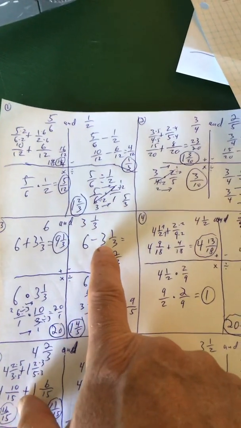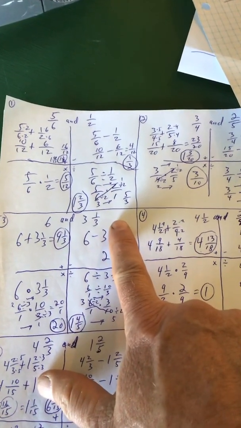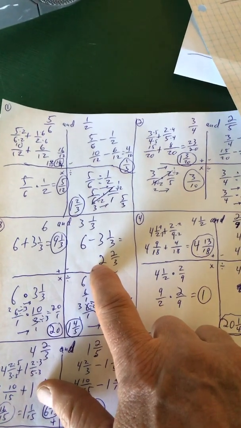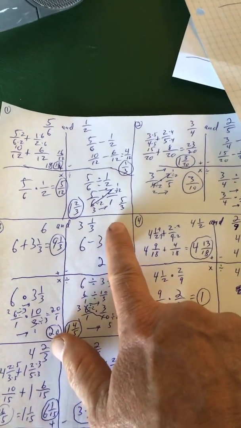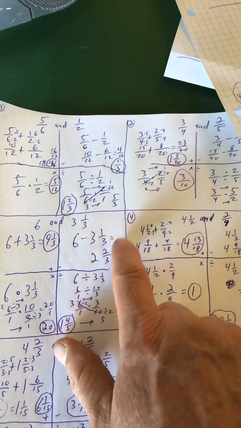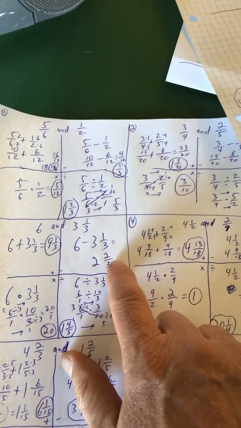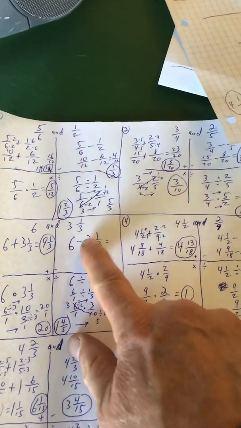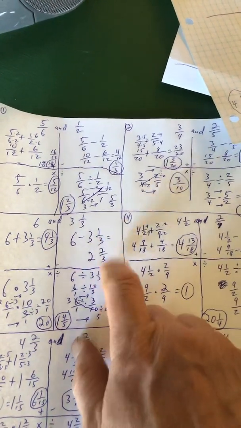Now 6 minus 3 and a third. 6 minus 3 is 3, so your answer should be less than 3. If you drew the picture, you'd see, if I take away 3 pizzas, I still have 3 pizzas left. Now if I take away a third, shouldn't I have 2 thirds left? I'd have 2 and 2 thirds. Anyways, these two numbers add up to 5, and these fractions add up to 1. 5 plus 1 is 6, so I'm right, and I know I'm right. You could do that by drawing a picture.